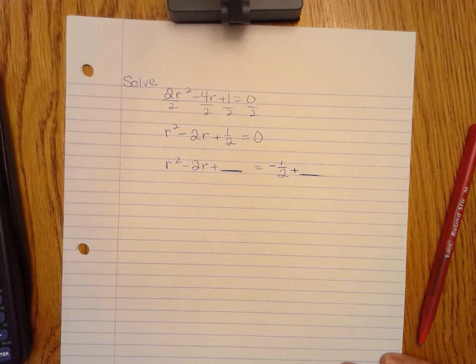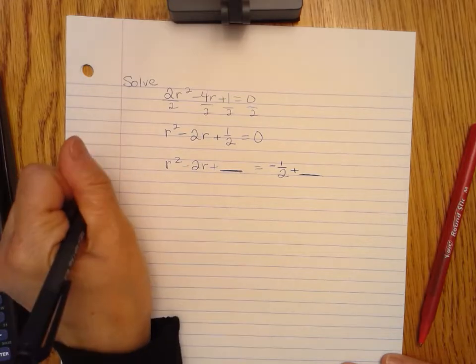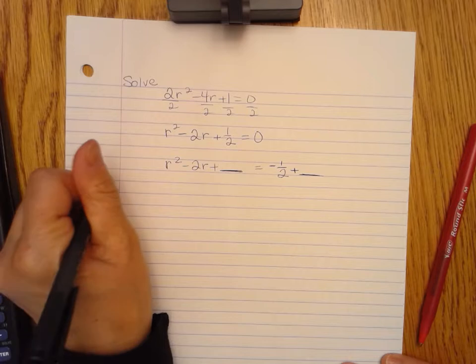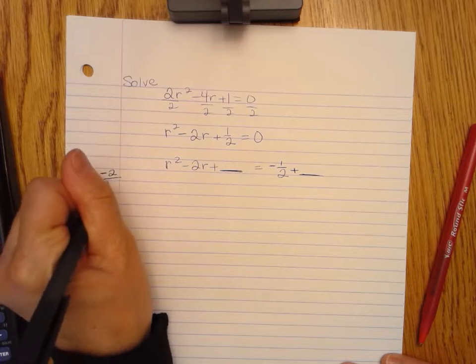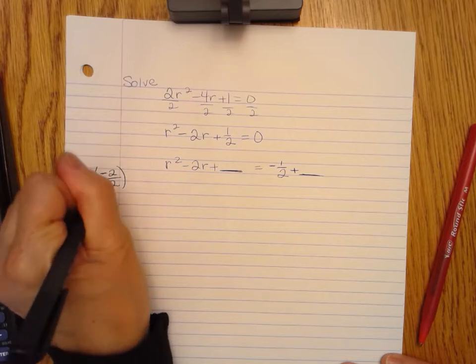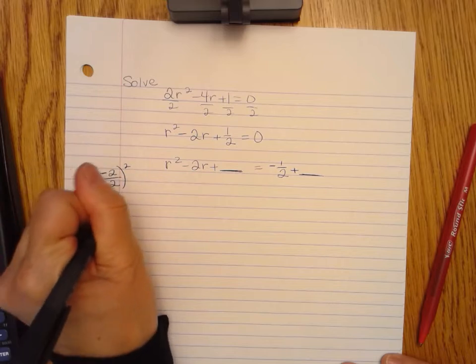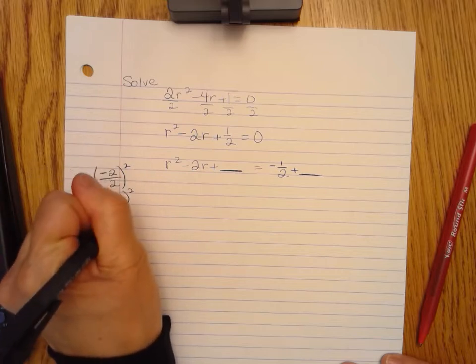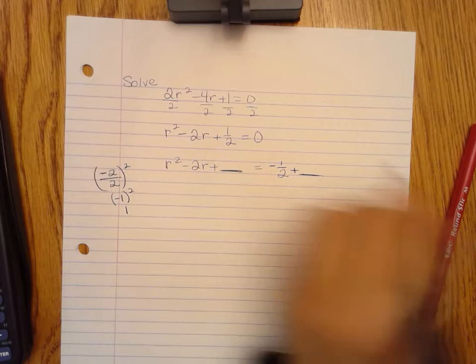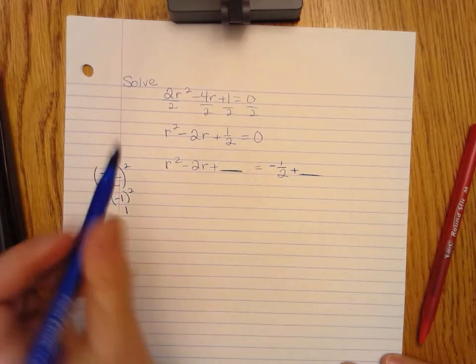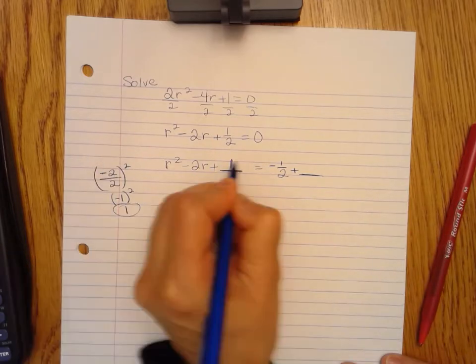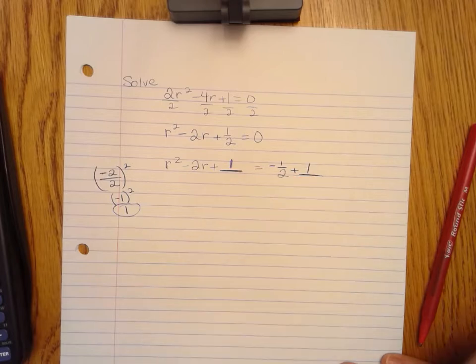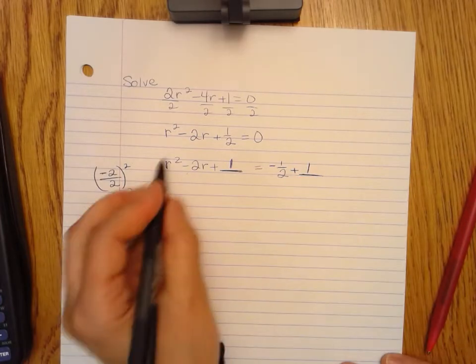What's going in the blank? This term here is negative 2. I take half of it and then I square it. This becomes negative 1 squared, which is 1. So all I'm doing is adding a 1 and then completing the square. I complete the square on this side.